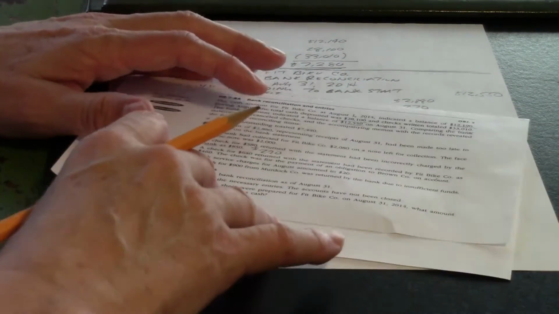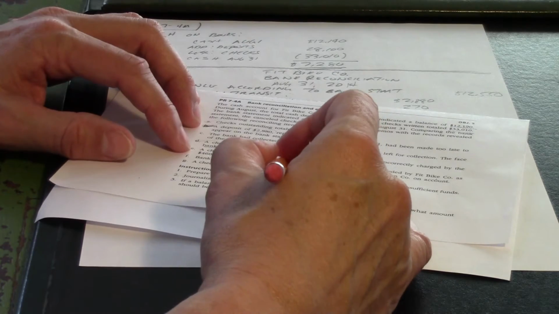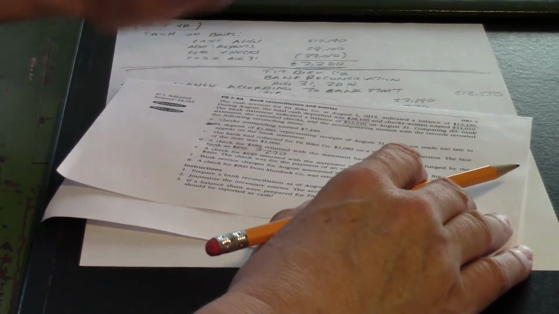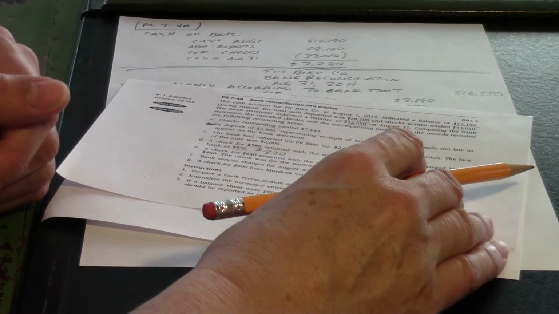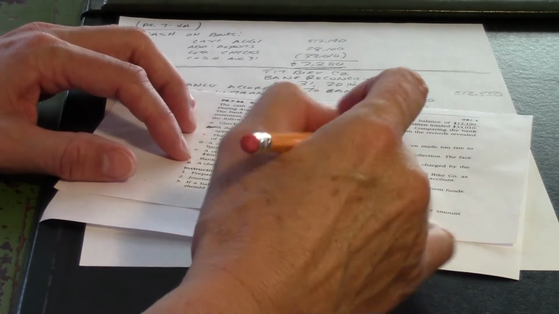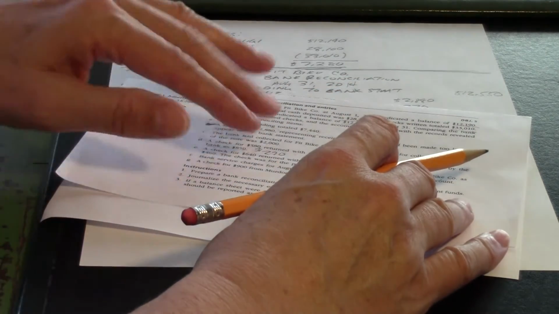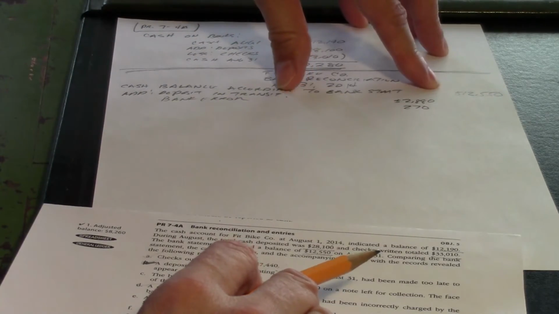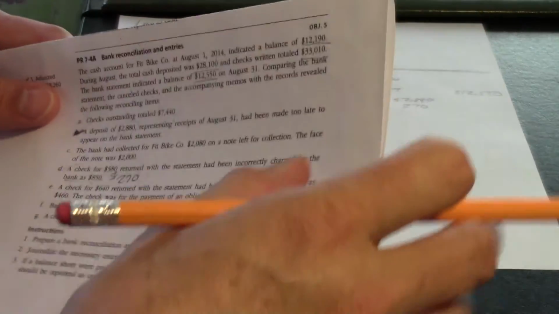All right, so there was a check returned, that was a bounced check, so that shows on the bank statement. We don't have to adjust it. Bank service charges show on the bank statement. Check returned by the bank, that shows on the bank. So anything that's going to be showing on the bank statement, we don't adjust to the bank's balance because that's already in there. So that's all the additions.